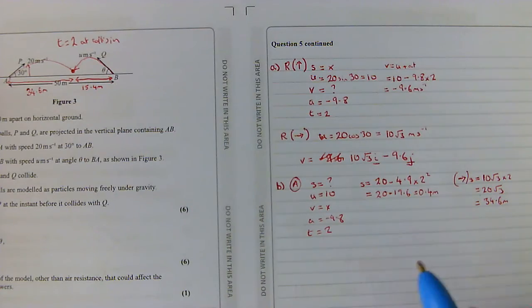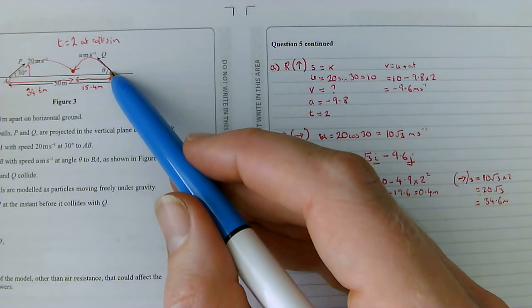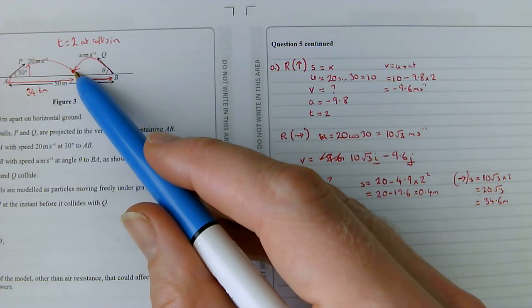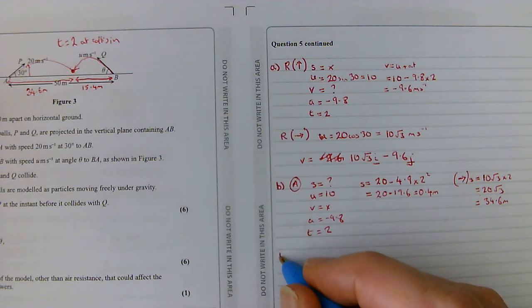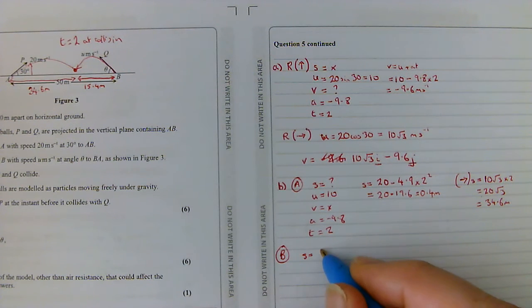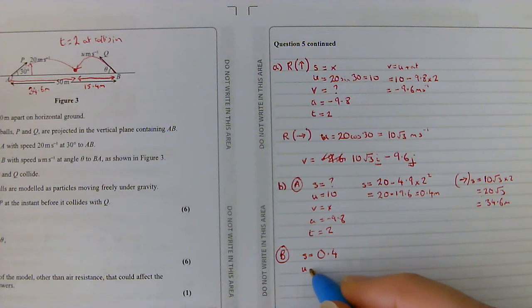So the way I'm going to do this now is I'm going to move over onto B, and I know that it takes 2 seconds to reach a height of 0.4 meters. So let's look at particle B. I know that S is equal to 0.4 meters. If I'm resolving vertically, U equals U sine theta. V I'm not interested in.